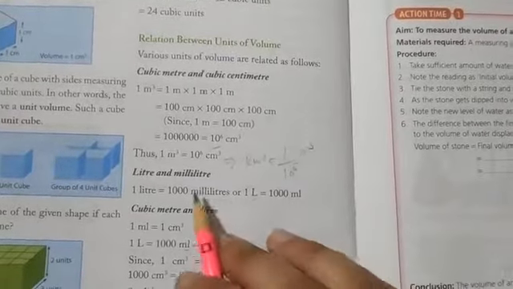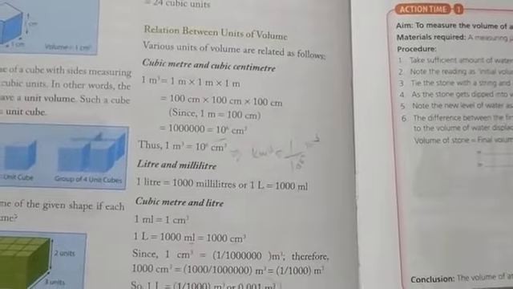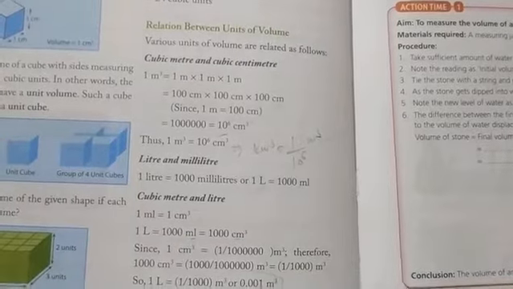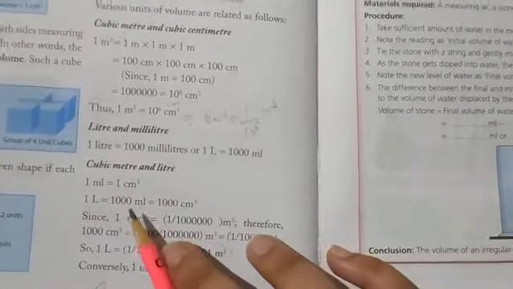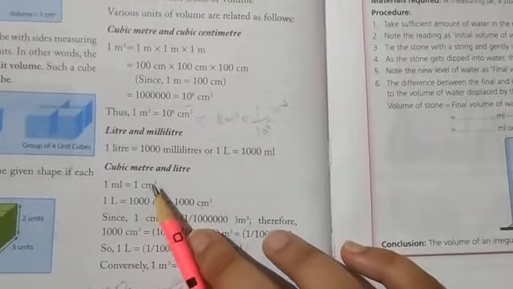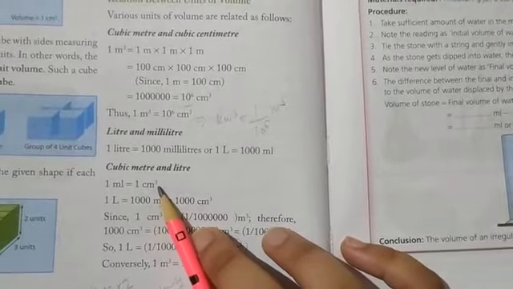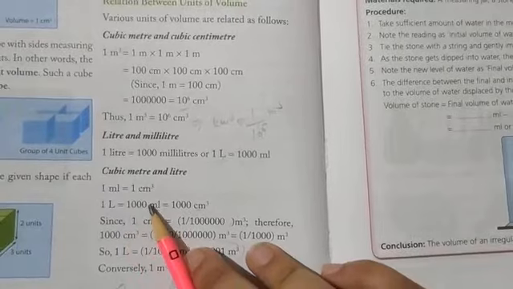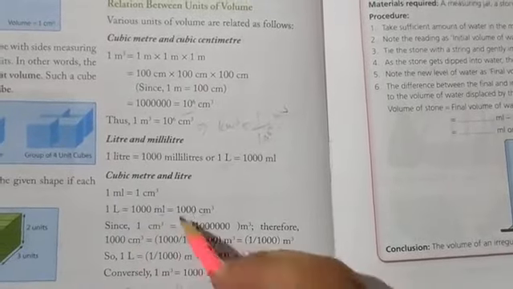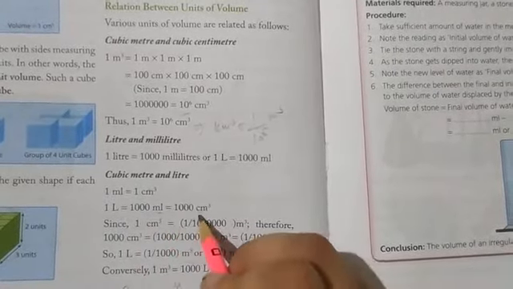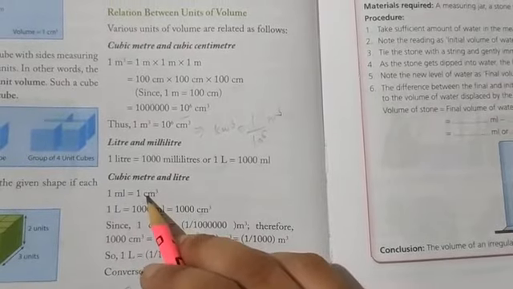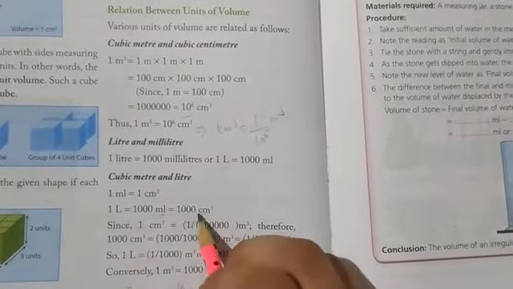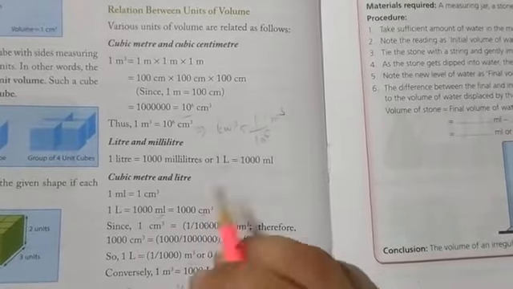What is the relation between liter and milliliter? 1 liter is equal to 1000 milliliters. And for the relation between cubic meter and liter, we know 1 milliliter is equal to 1 centimeter cube, and 1 liter is equal to 1000 ml. We can write centimeter cube in place of milliliter because 1 milliliter is equal to 1 centimeter cube. So 1 liter will be equal to 1000 centimeter cube.